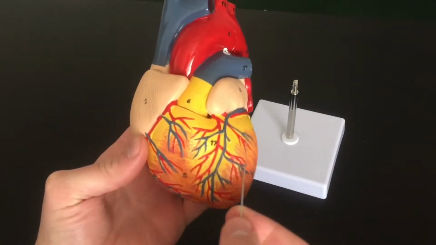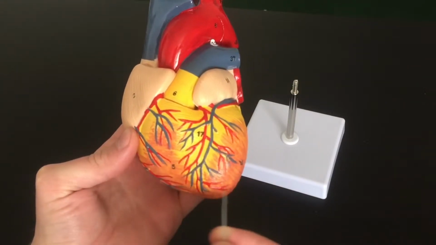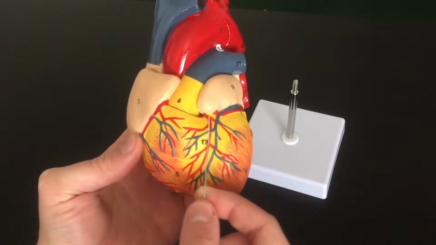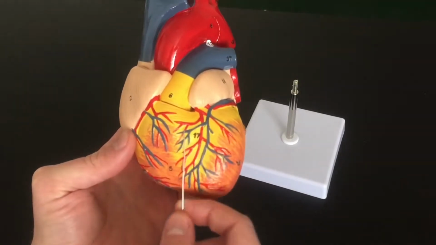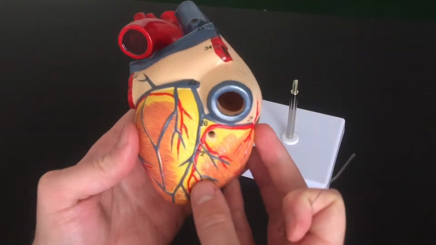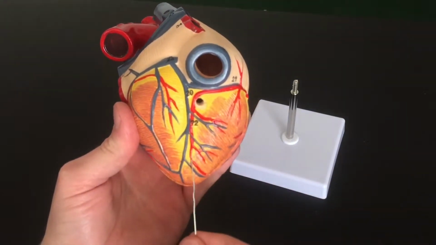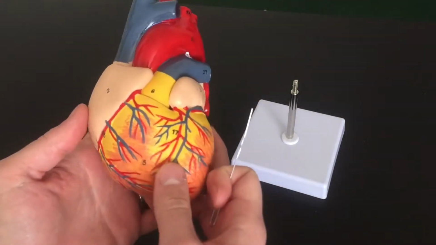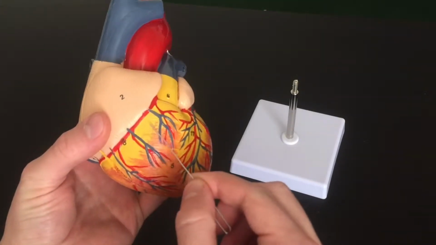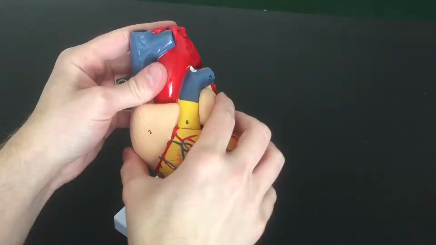The anterior interventricular groove separates the right and left ventricles, and it's this subtle fat and vessel-filled depression on the sternocostal surface of the heart. If we turn it around to the diaphragmatic surface of the heart, we find the posterior interventricular groove. The coronary groove separates the atria from the ventricles and is this fat depression that goes all the way around the heart.